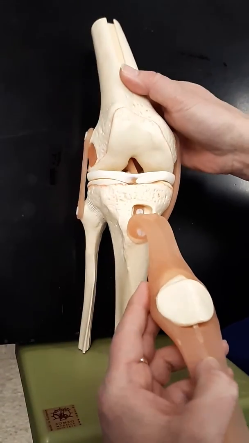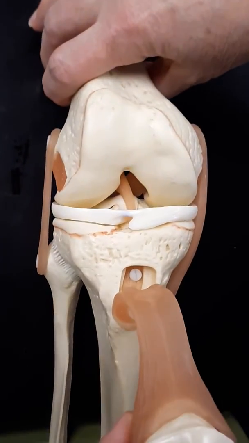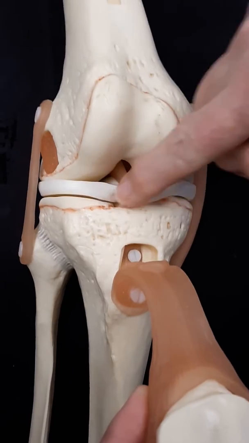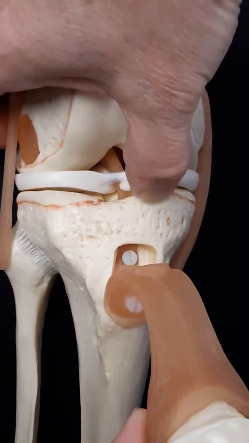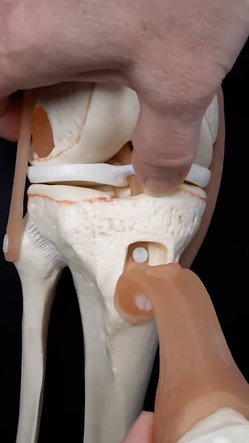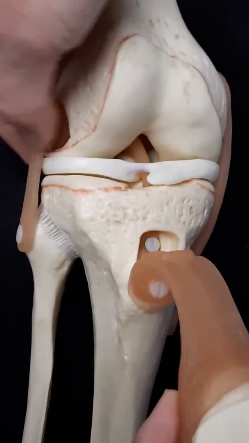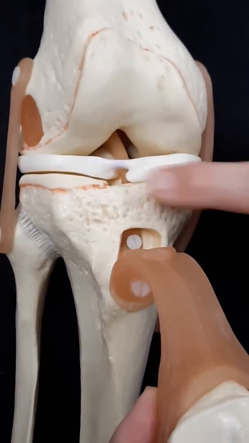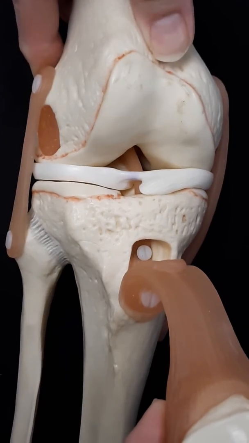And as you look in between the femur and the tibia, you'll see that there's this kind of lighter colored structure. This is called the meniscus, and some of you have probably had injuries to your meniscus before. So this is where the meniscus is, and it provides cushioning between those two bones.